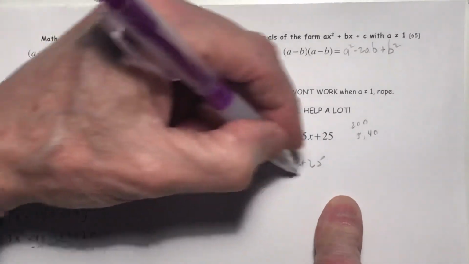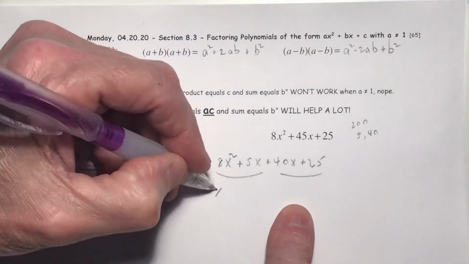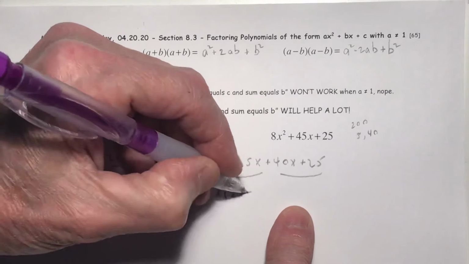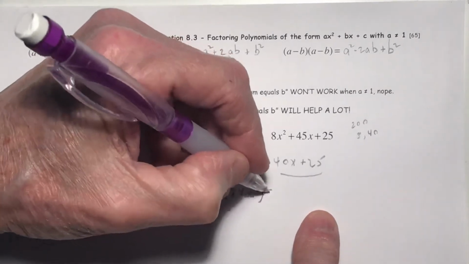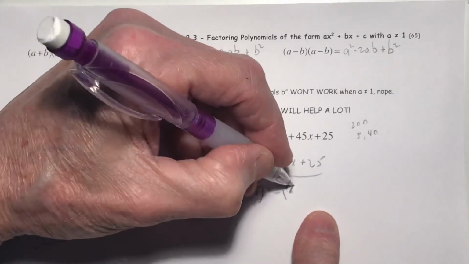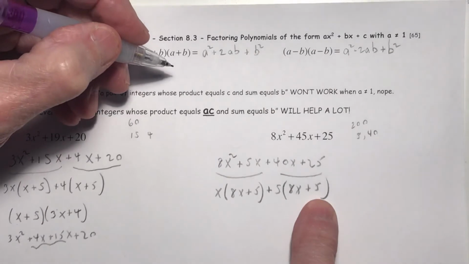And now I do group of 2, group of 2. These two, only common factor is the x. All right, x times 8x plus 5. And these two have a common factor of 5. So I write plus 5 times 8x. Well, there it is, 40x plus 25.